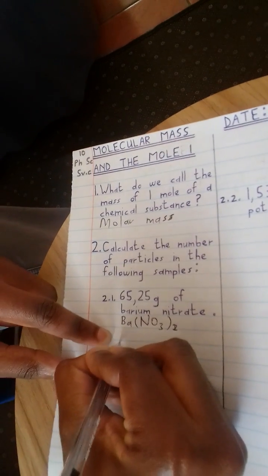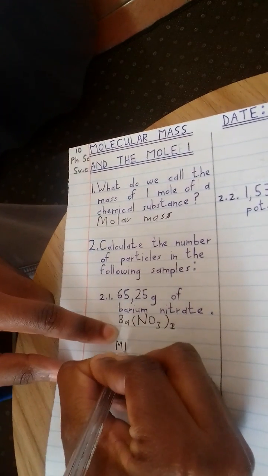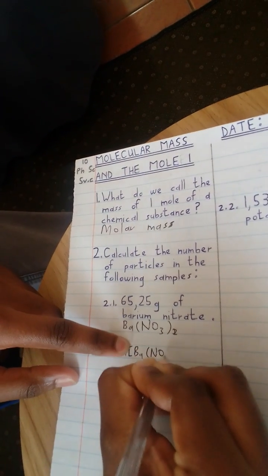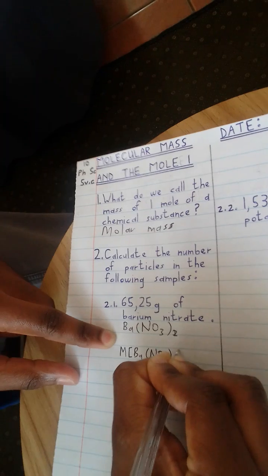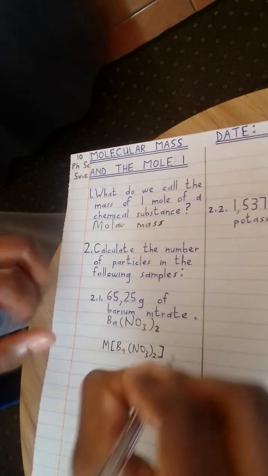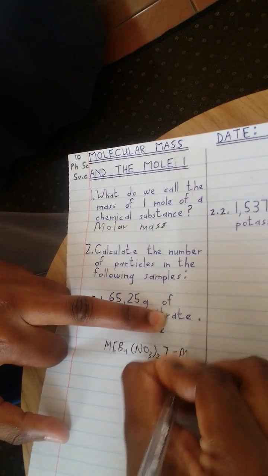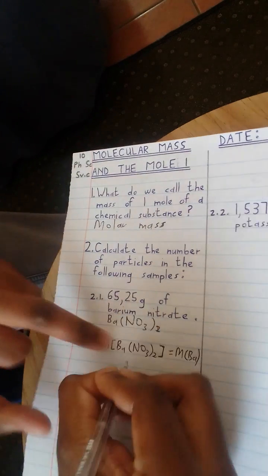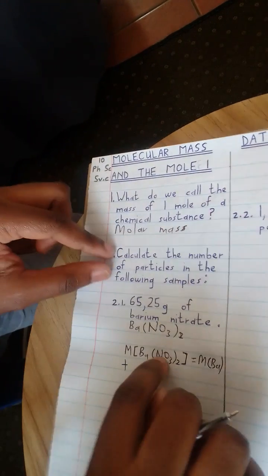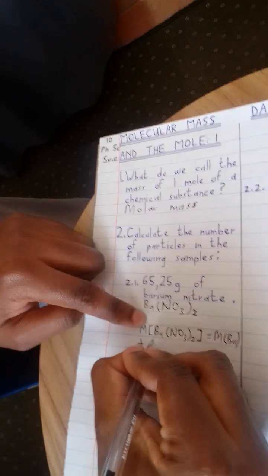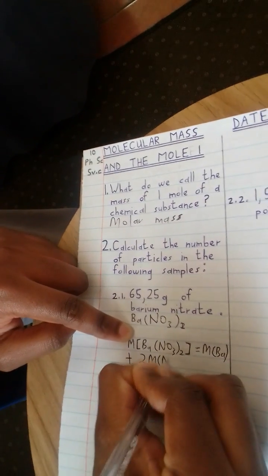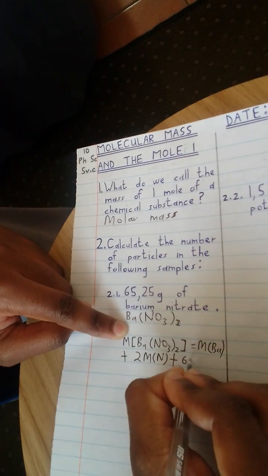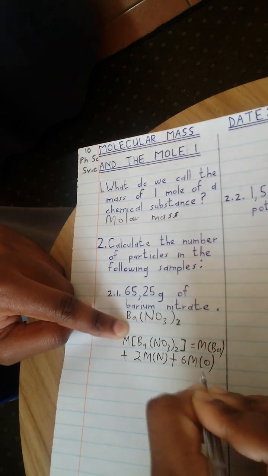So the molar mass of barium nitrate is the molar mass of barium, plus nitrogen is 1 times 2, so 2 times the molar mass of nitrogen, plus oxygen is 3 times 2, which is 6, so 6 times the molar mass of oxygen.